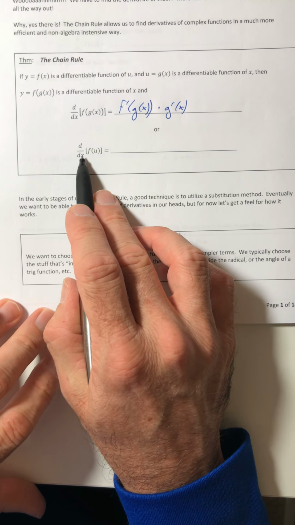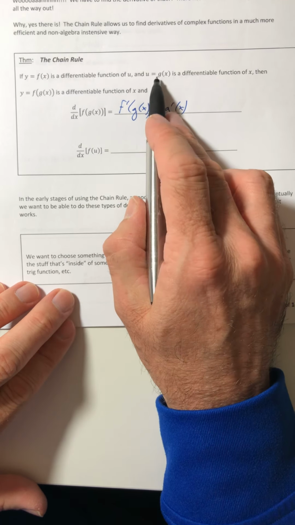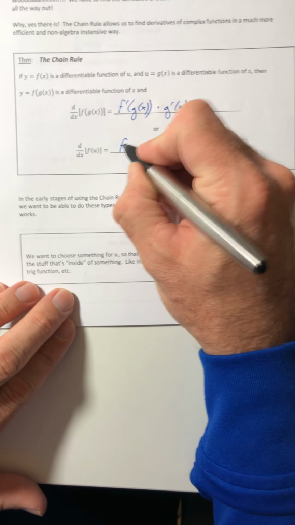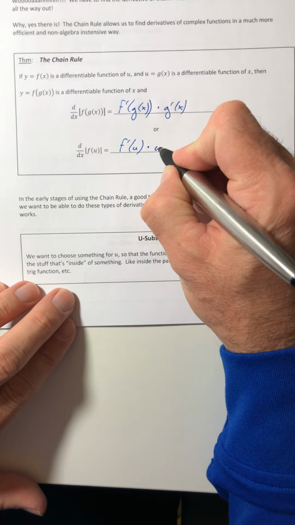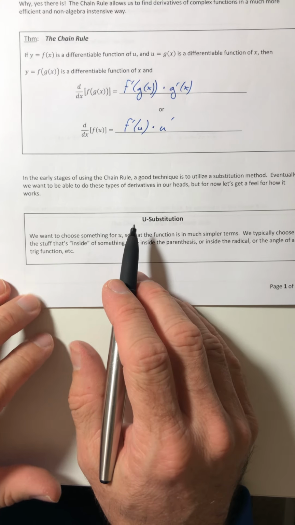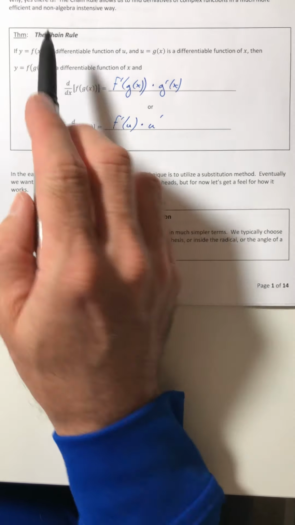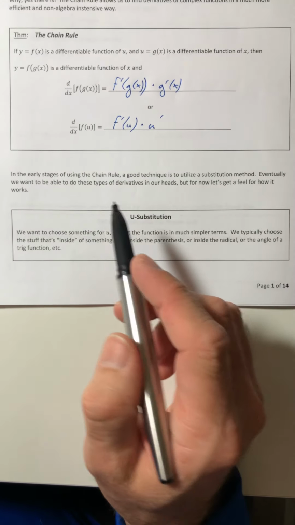So the derivative of f of u, remember u is some other function, is going to equal f prime of u times u prime. Eventually you're going to be able to use this chain rule right in your head.